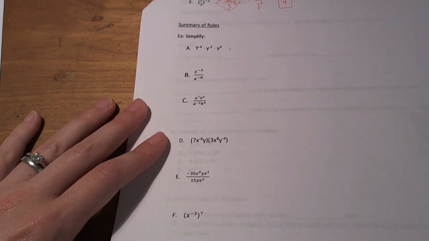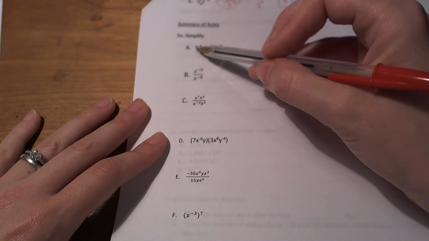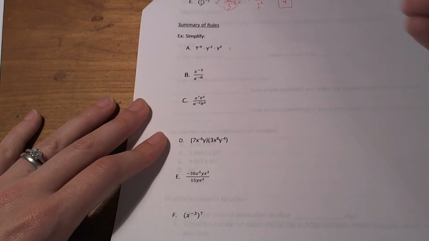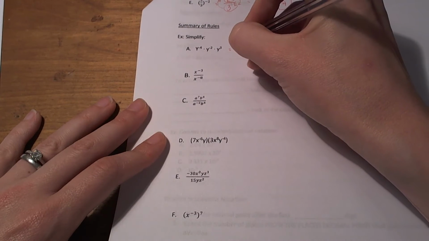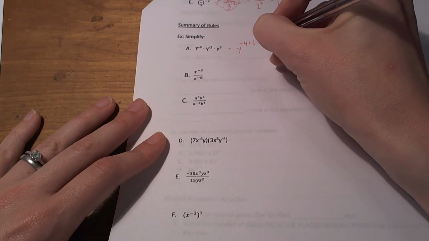Remember that when you're multiplying the same base, this capital Y is supposed to be a lowercase y. My computer must have automatically capitalized it. But when you multiply the exact same base, you add their exponents. So this is now y to the negative 4 power plus the negative 2 power plus 3.